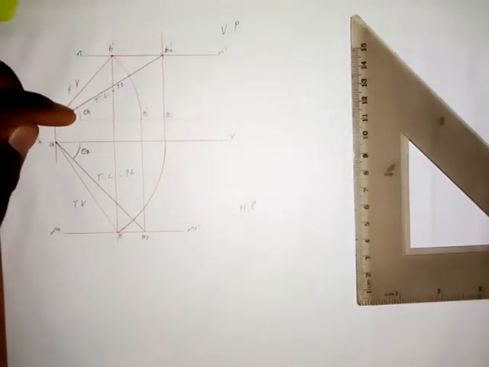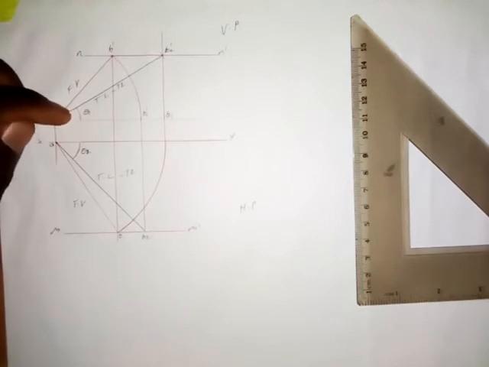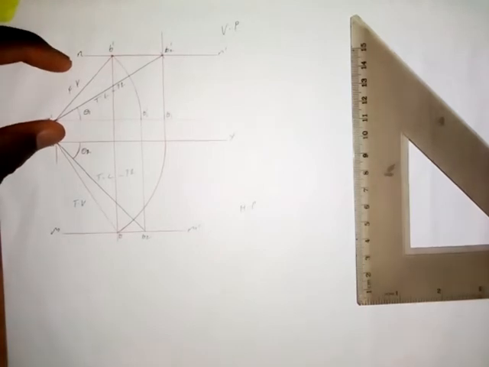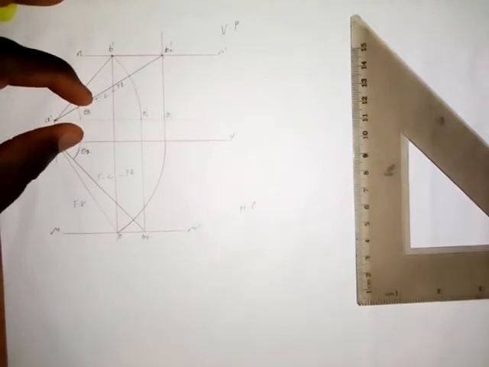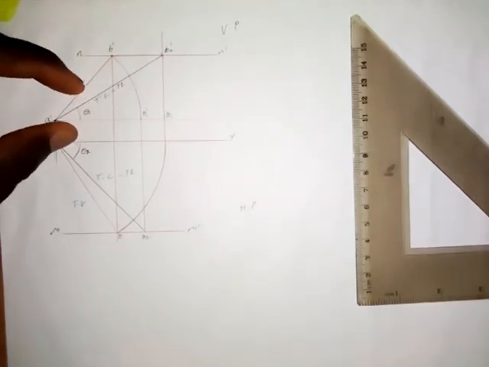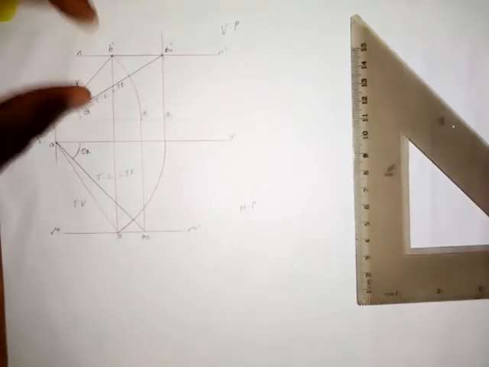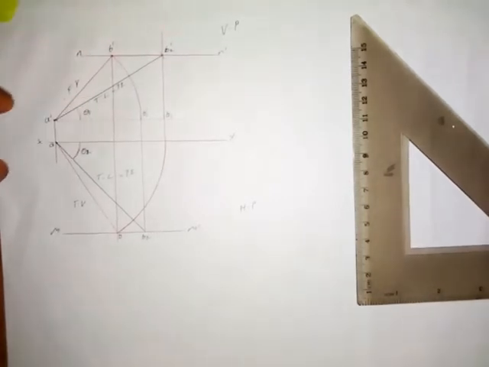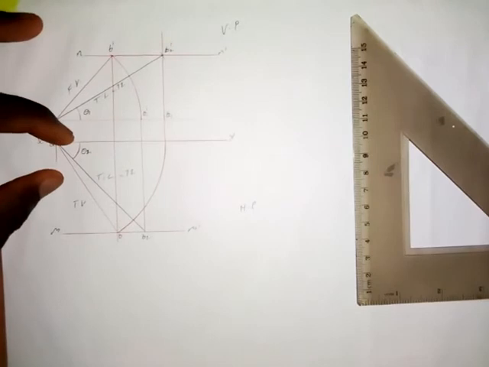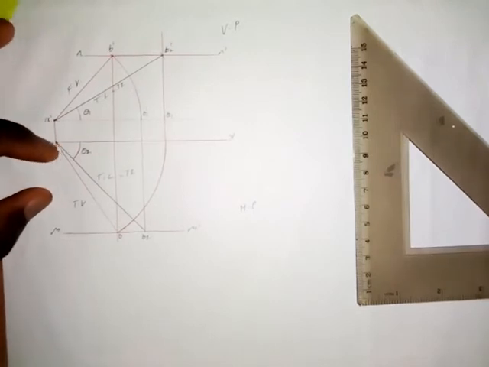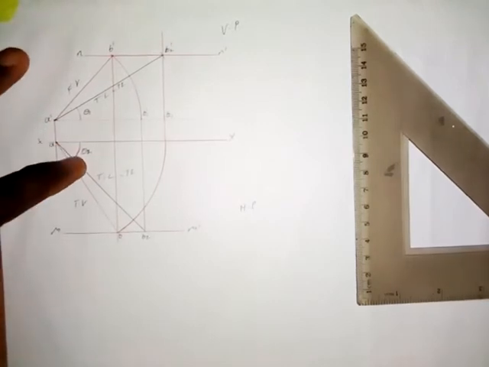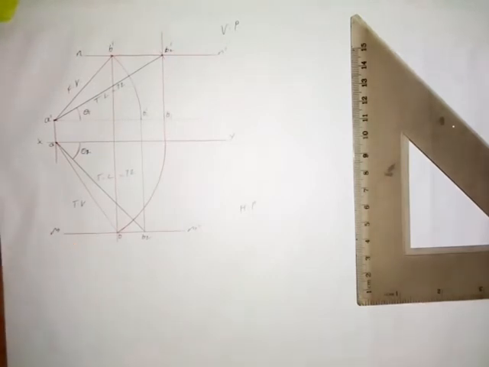So this theta 1 is the angle that the line makes with the horizontal plane, which we have on the vertical plane here. And the angle that the line makes with the vertical plane, we have on the horizontal plane, which is theta 2. So I will take the measurement.